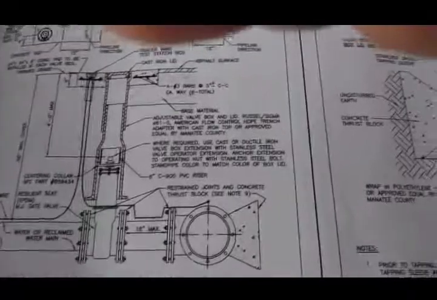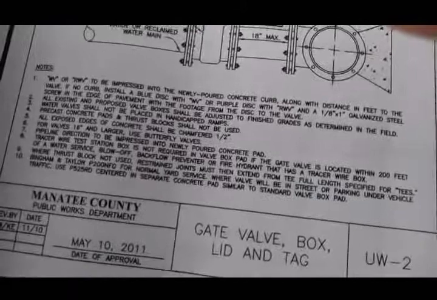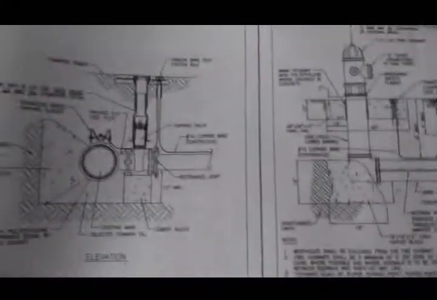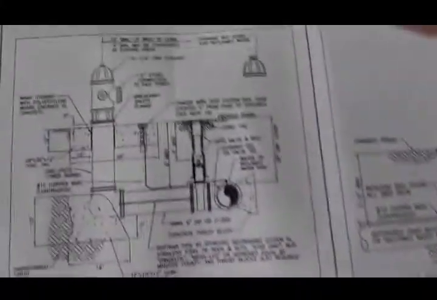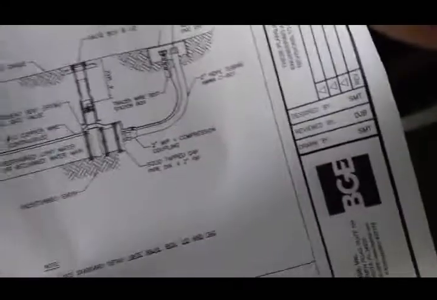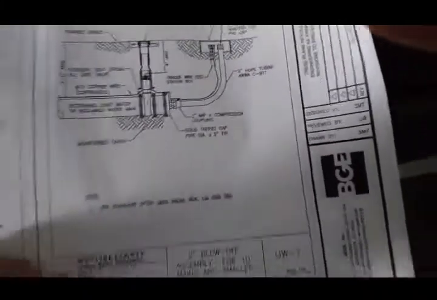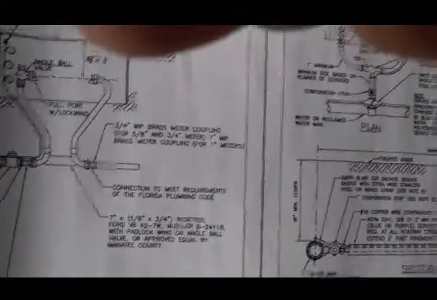Turn the page again. So this will help with our petroleum railroad tanker car base, because we're going to learn about these different construction details. This is a gate valve with a box and lid and tag. So, tapping sleeve and valve, hydrant fire system, 2-inch blow off, assembly main smallers, another cul-de-sac, typical service connections, meter box assembly 5/8, 3/4 inch, 3/4 inch, 1 meter.